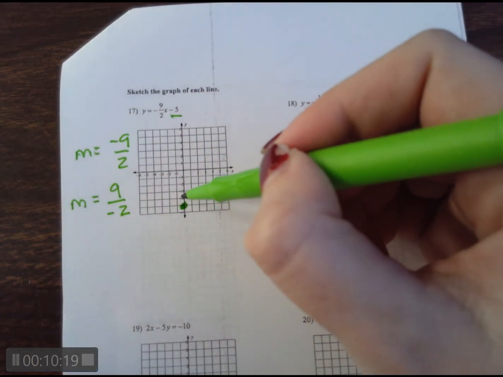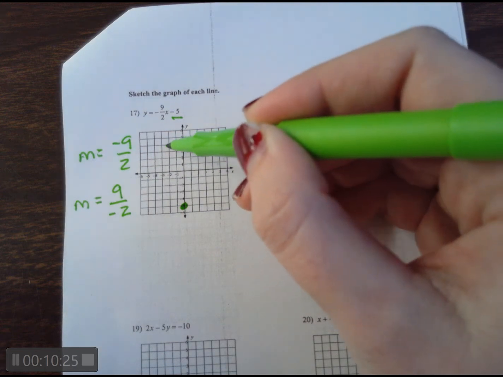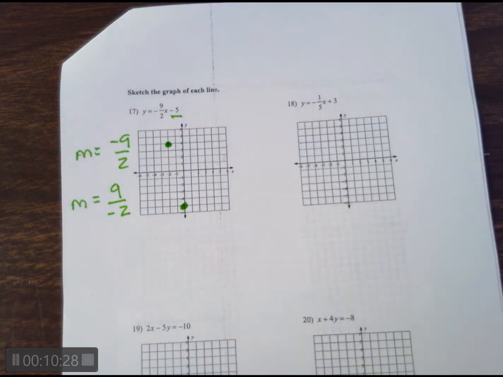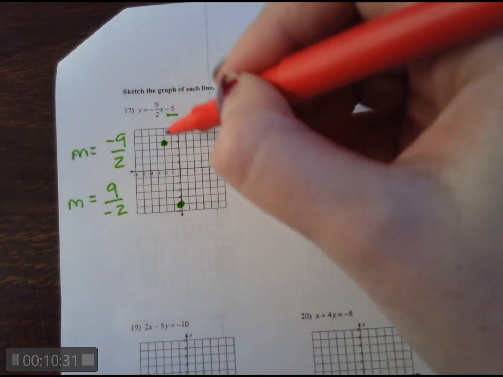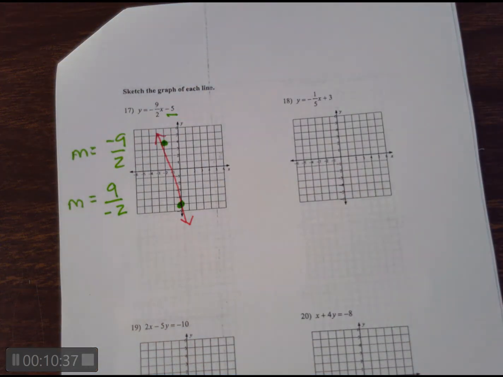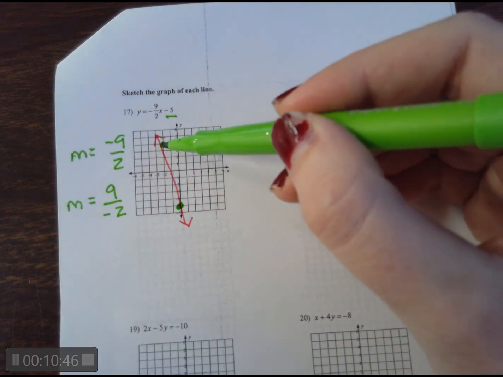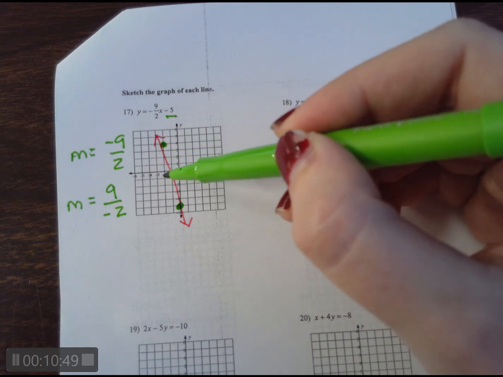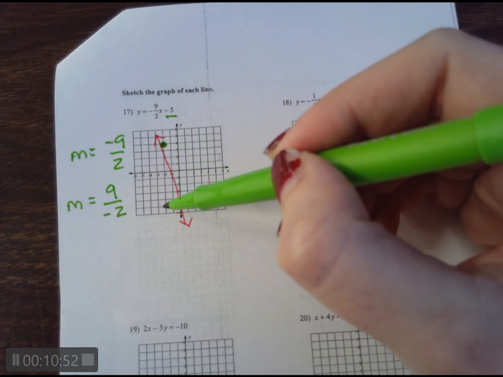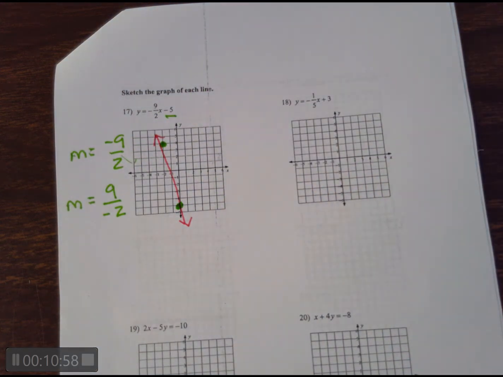So I'm going to go up 9, 1, 2, 3, 4, 5, 6, 7, 8, 9, and to the left 2. And then you can draw your graph. And I'm sorry I didn't grab a ruler this time. Okay. If you want to make sure that you're right, start at your leftmost point and make your triangle. So we go down 1, 2, 3, 4, 5, 6, 7, 8, 9, and to the right 2, which is the same thing as this. Okay? And that's why we're able to swap it like that, because it's the exact same thing.